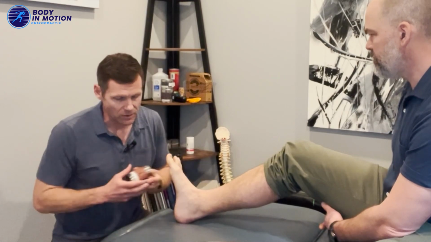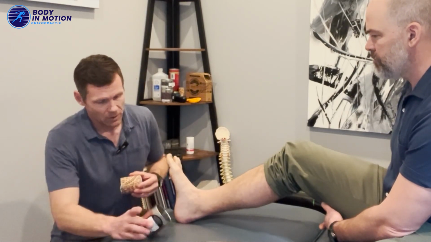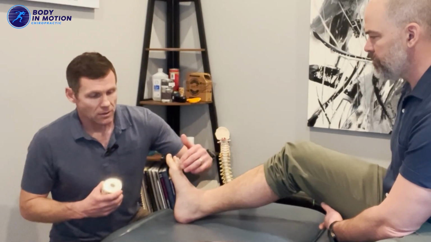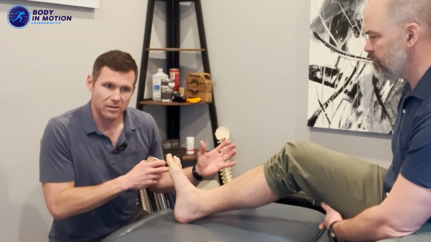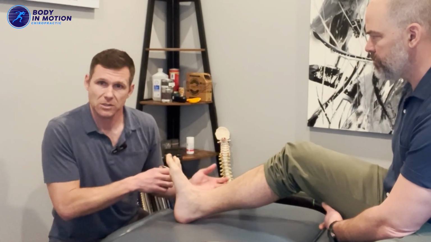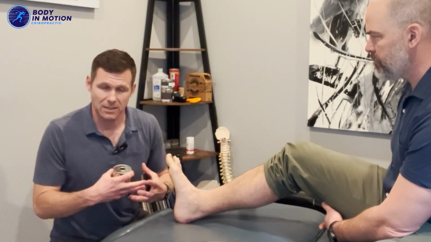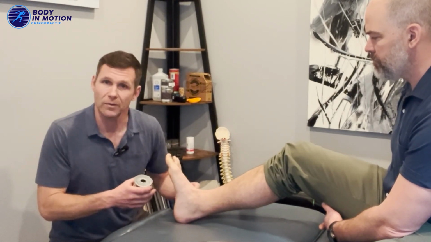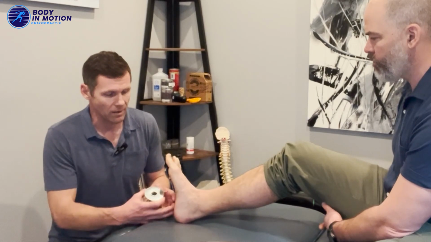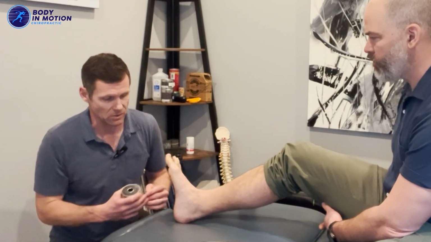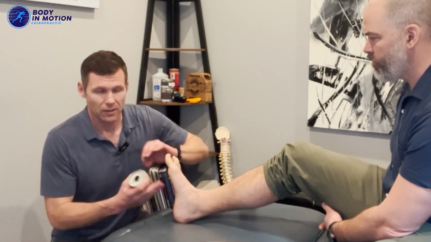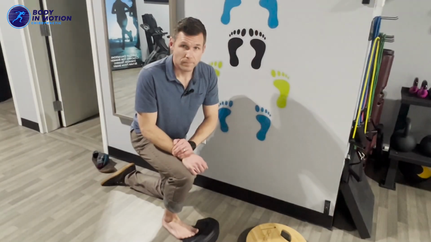On top of that, we do use dynamic tape a lot to slow down a movement that someone may not be able to control, but also spring them out of that so that their body's nervous system starts to learn the proper mechanics for their gait and when they load that foot. Because ultimately, we want to wake up all the small intrinsic foot muscles and get that person to be able to load and offload the foot correctly and not overuse a specific area.